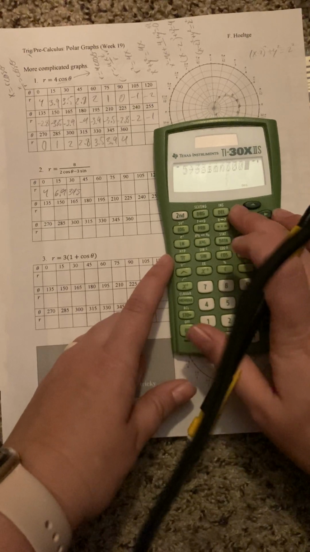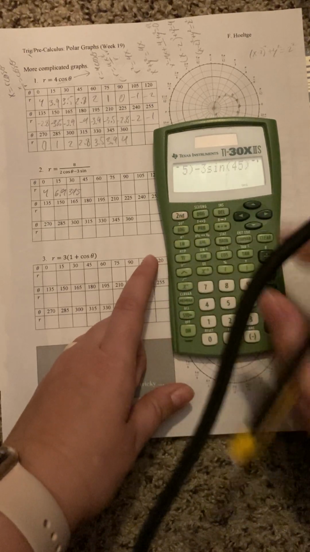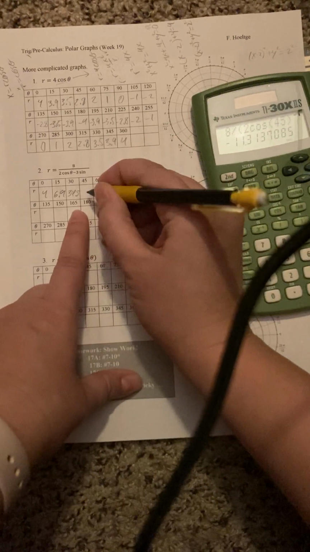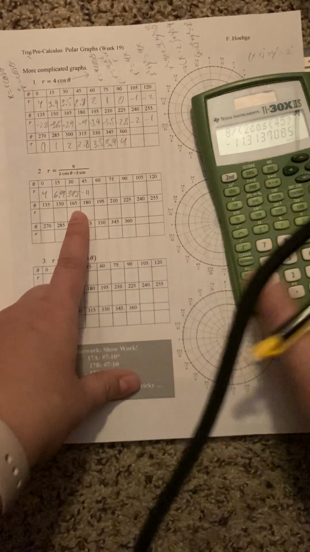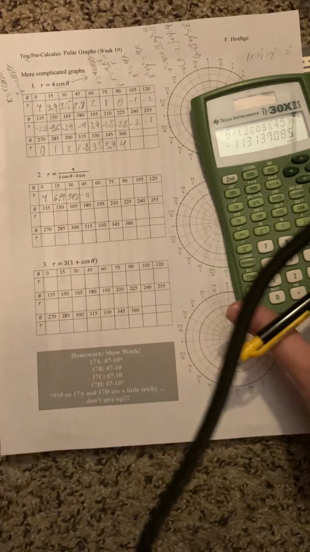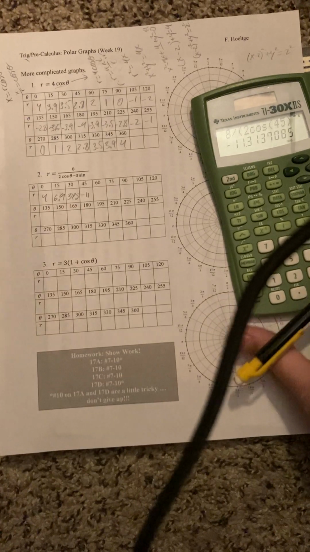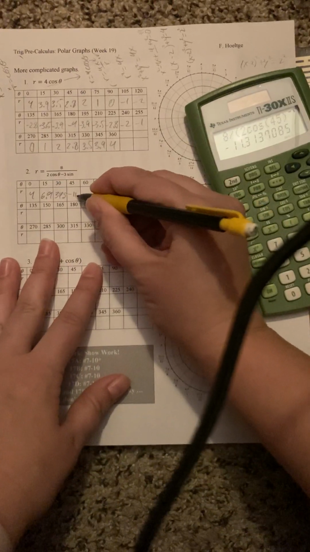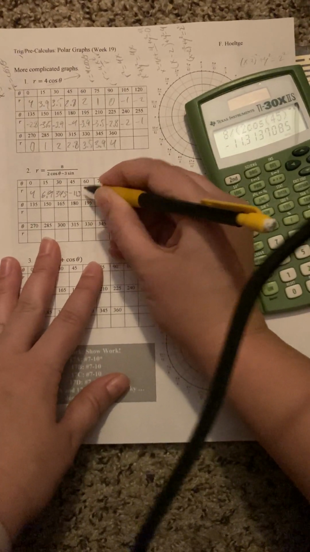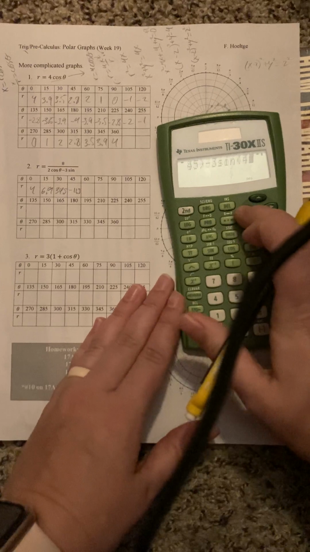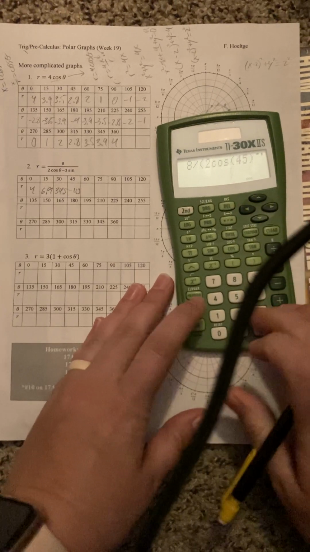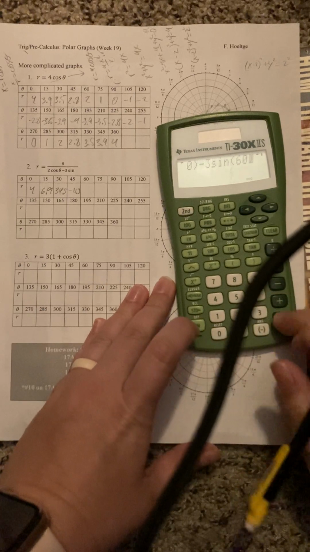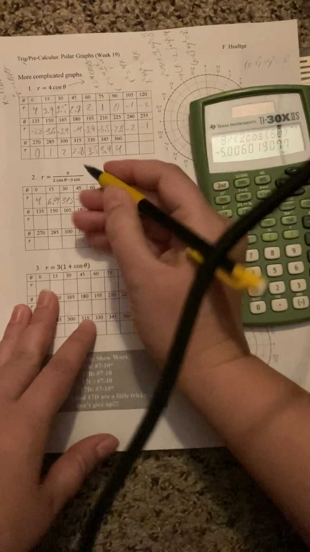Oops, I just realized I screwed that one up. All right, 45 has been plugged in for both. Negative 11. Is that negative? Hang on, I gotta check my notes here. Nope, okay. All right. Negative 11.3. Now we have 60, negative 5.